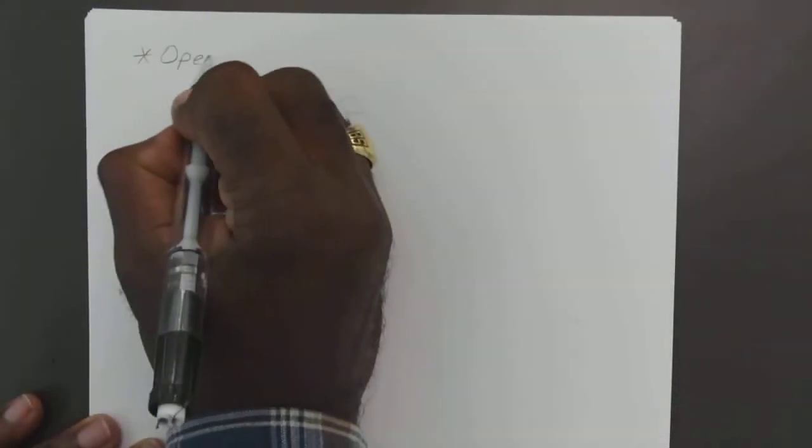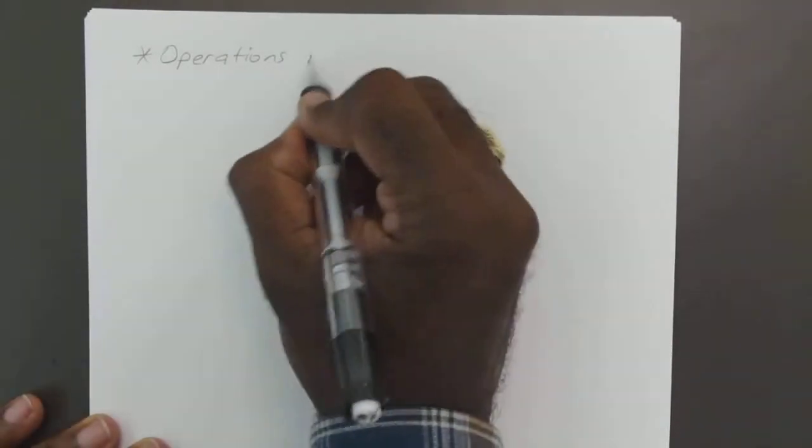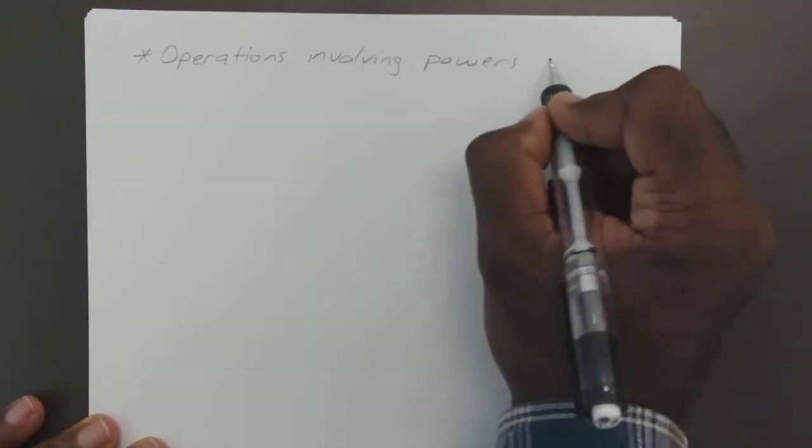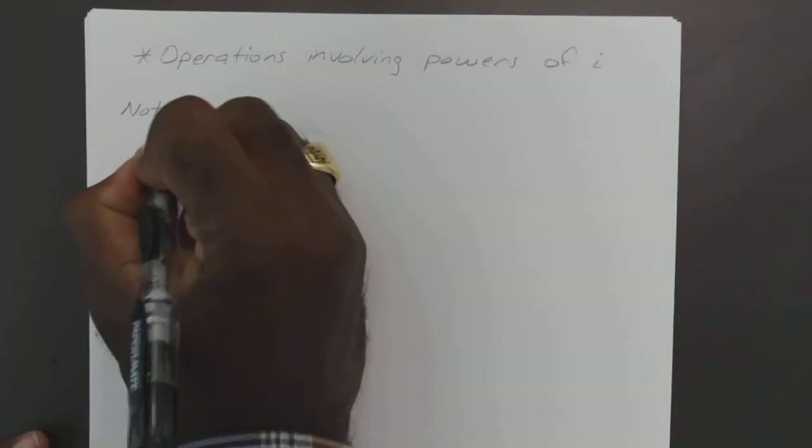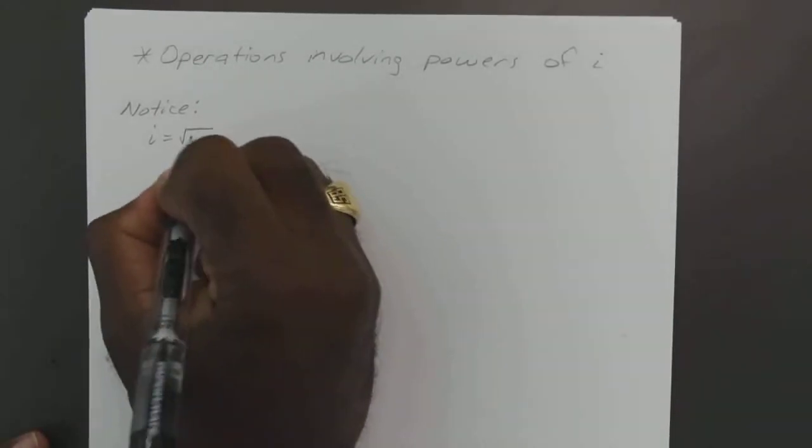Okay, and the last thing we're going to go over, the operations involving powers of I. Okay, so the one thing we want to notice is that we know that I equals square root of negative 1.